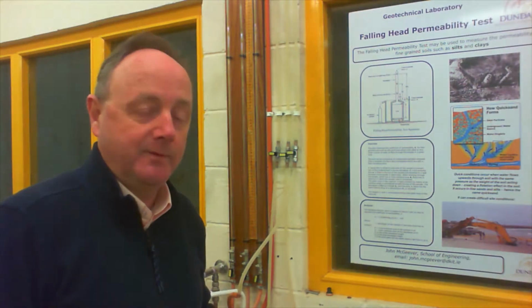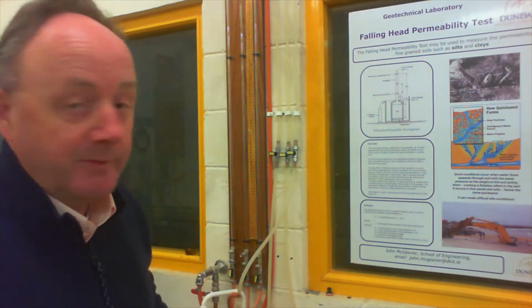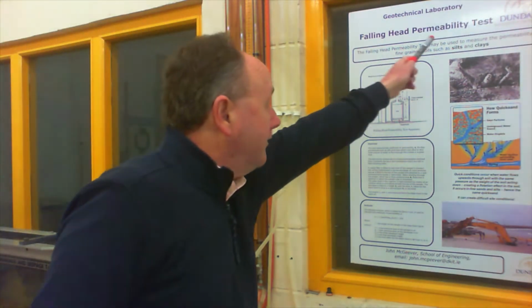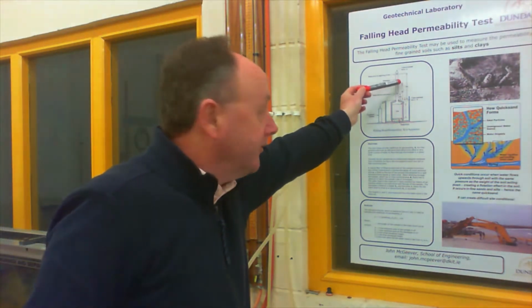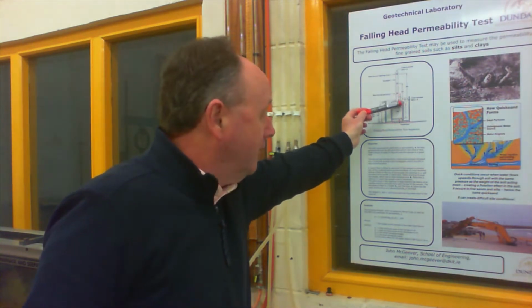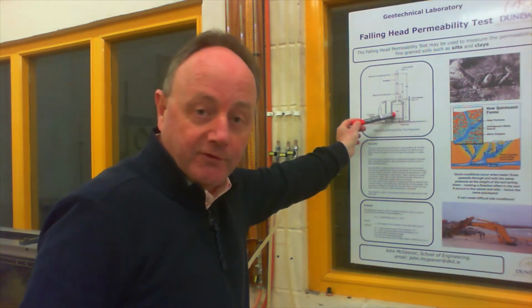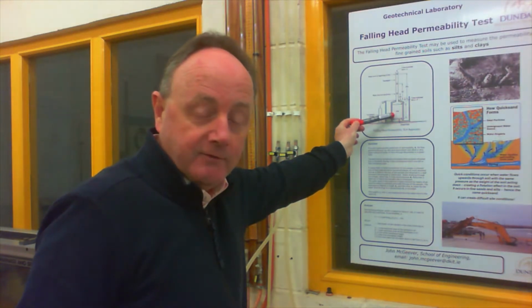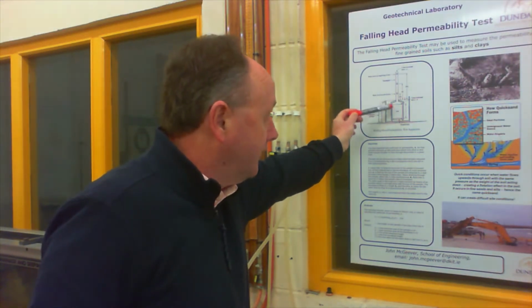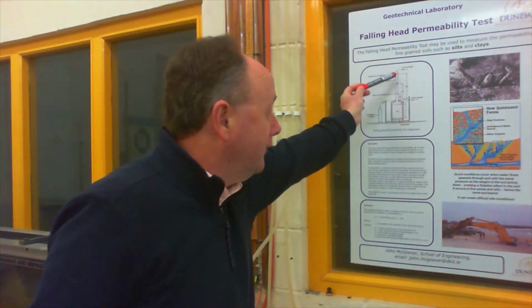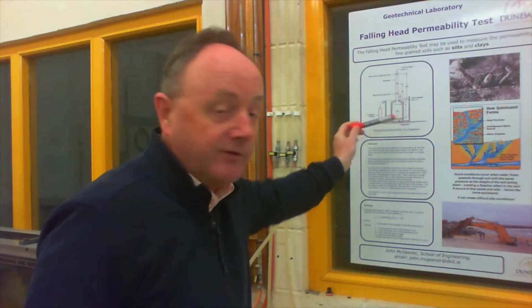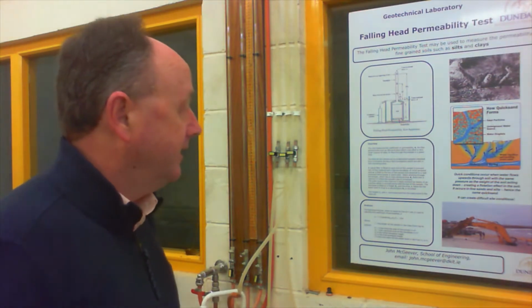They're virtually impermeable. So the falling head permeability test here measures how long it takes water to drop down a 5mm diameter tube and flow through a soil sample which is contained in a cell in a reservoir which is filled with water. So the soil is actually in water the whole time, and the water from the tube will drain down through it and into the reservoir. We'll be seeing that in a moment.